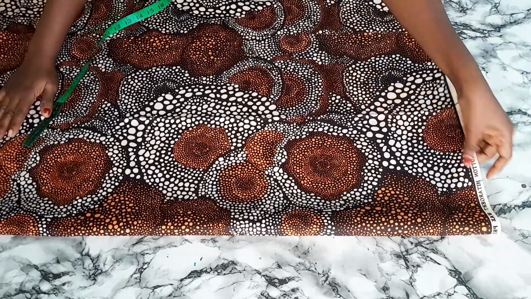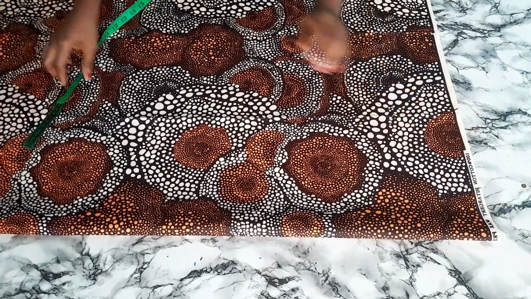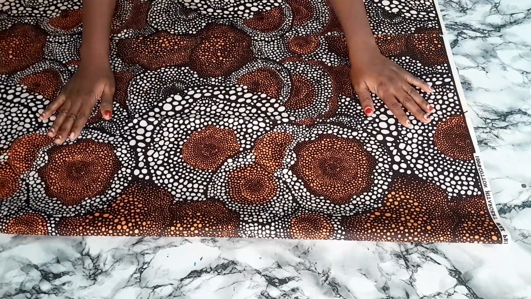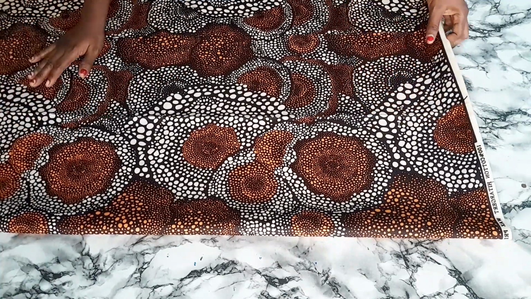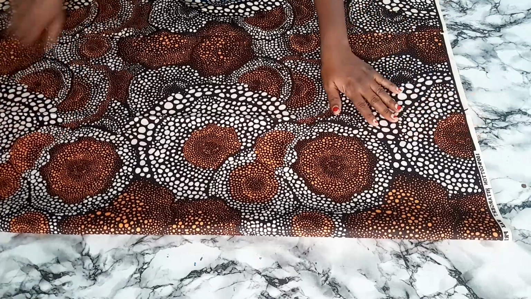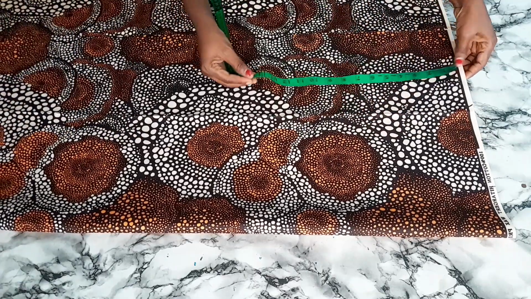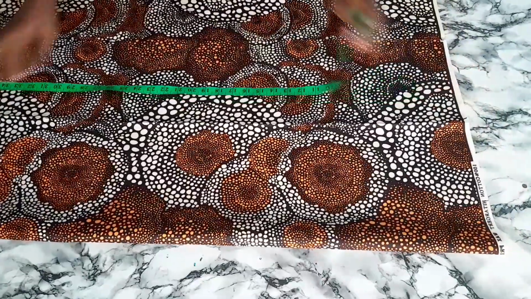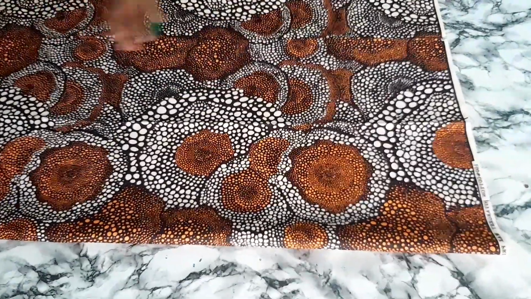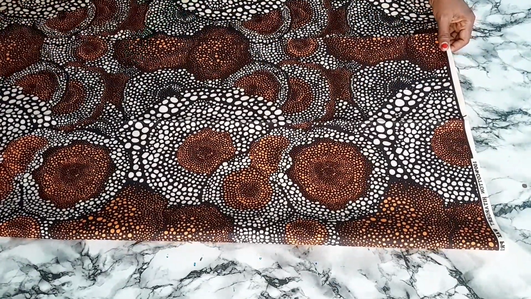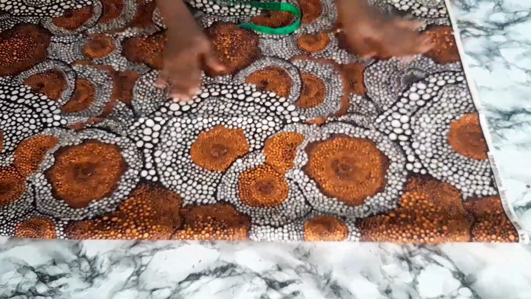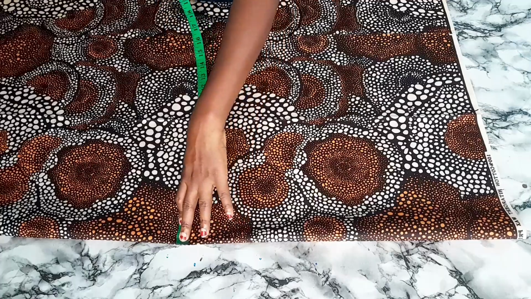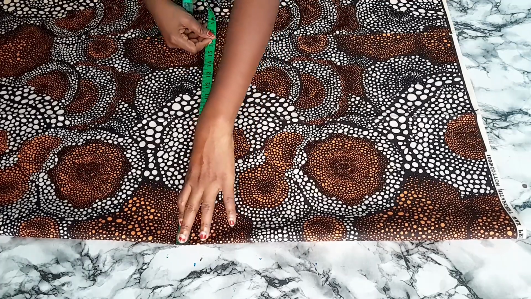Now I'm going to add 1 inch extra to this 44 inches for the stitching allowance. So I'm going to be marking out 45 inches. Now that we already know the gown length, the next thing is how wide we should fold. To determine that, you are going to use the hip measurement and divide it by 4. If this client's hip measurement is 46, divided by 4 is 11 and a half.